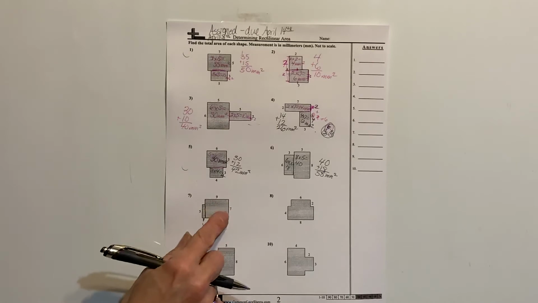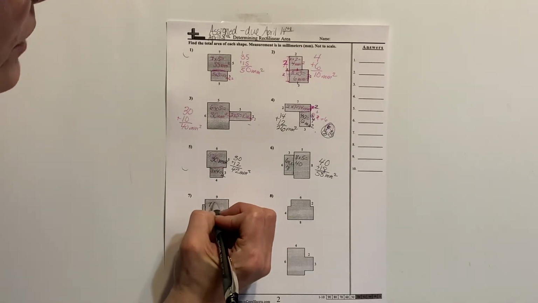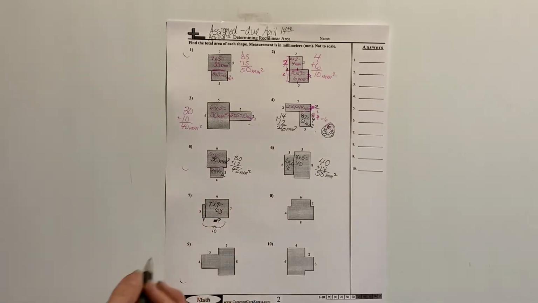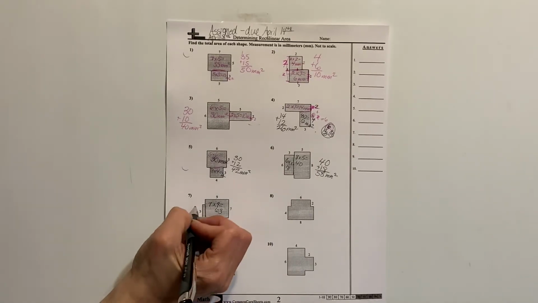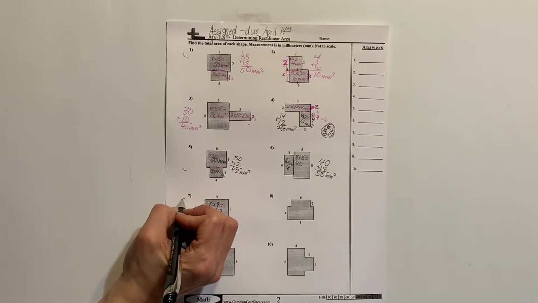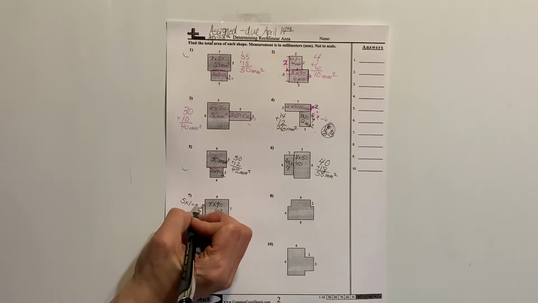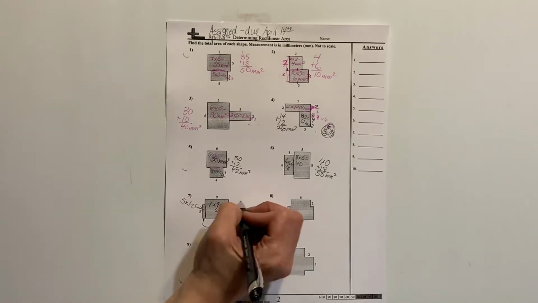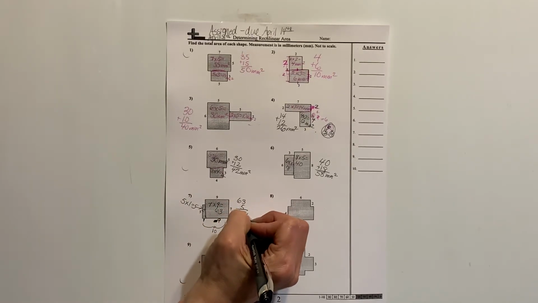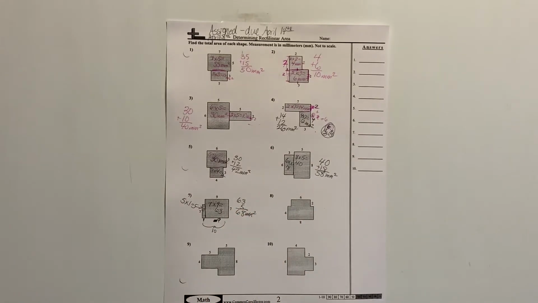All right, so my length is 7. My width is 9. So my area is 63. I'm going to have to draw this one out here. My length is 5. My width is 1. So the area is 5. So 63 and 5 gives me a total of 68 millimeters squared. Okay?